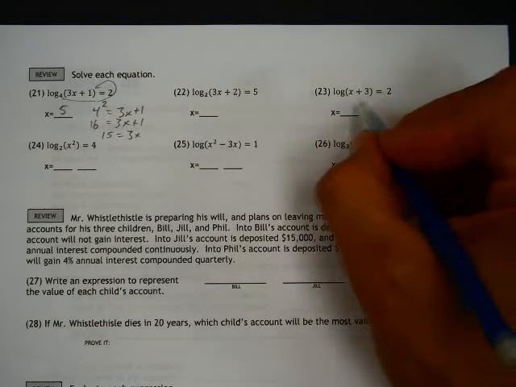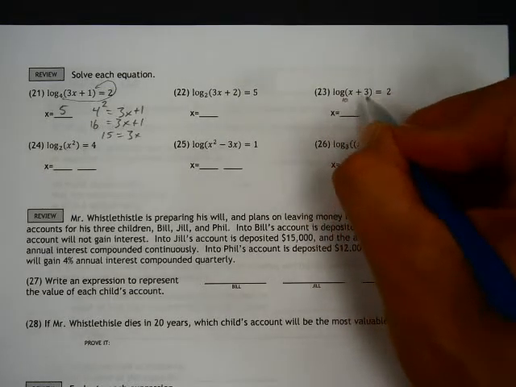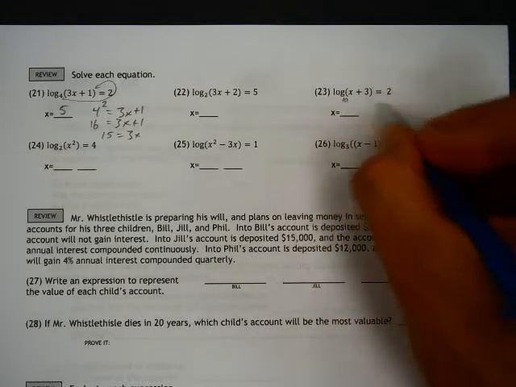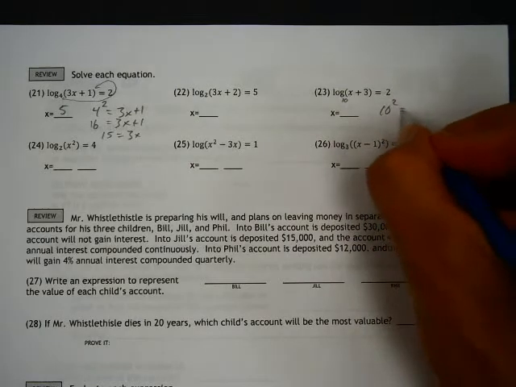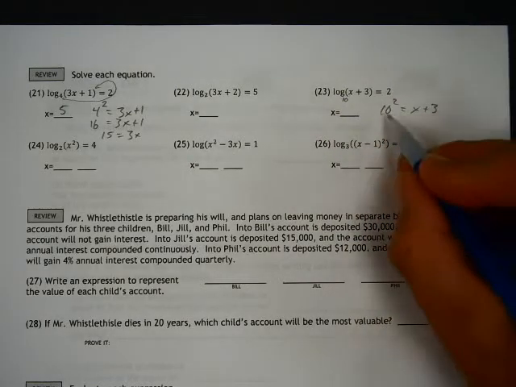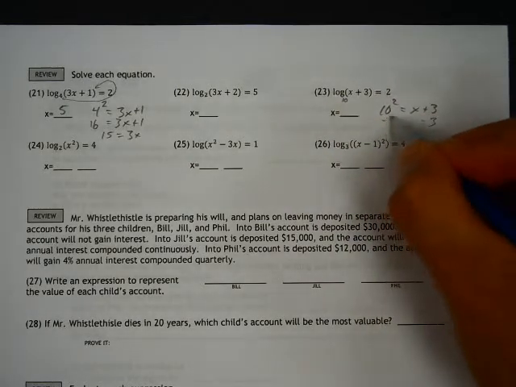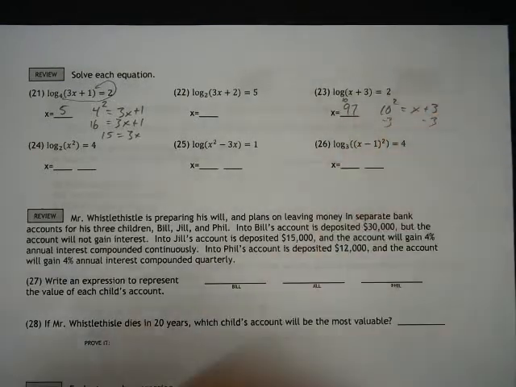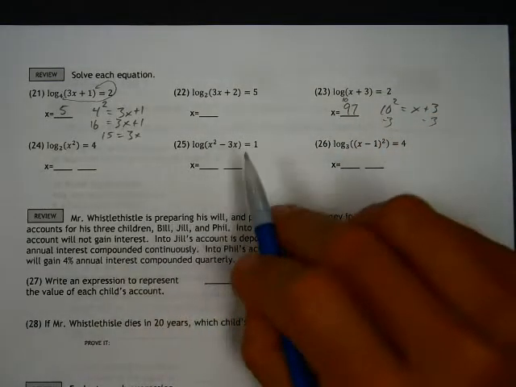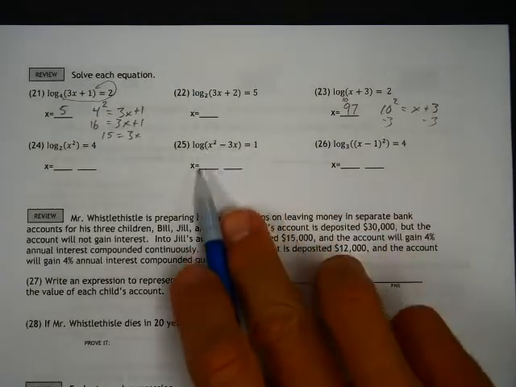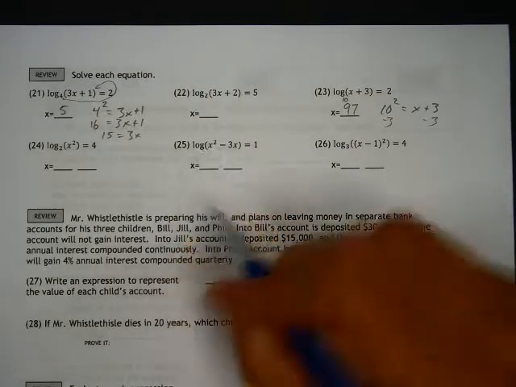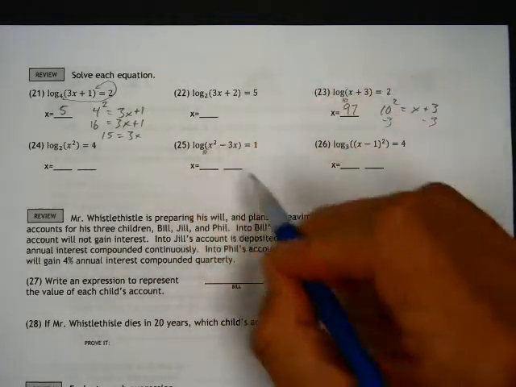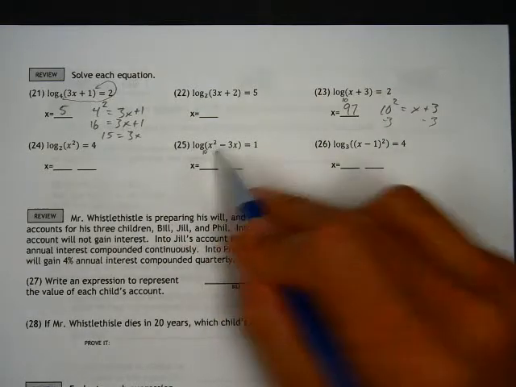Oh, this one's broken. I don't know. Oh, yes, you do. It's a 10. Okay, so this is 10 to the second power equals x plus 3. That's 100. You subtract 3 from 100, you get 97. Okay. Something like this, same deal. Don't forget it's a base 10, and it's 10 to the first equals this quadratic.